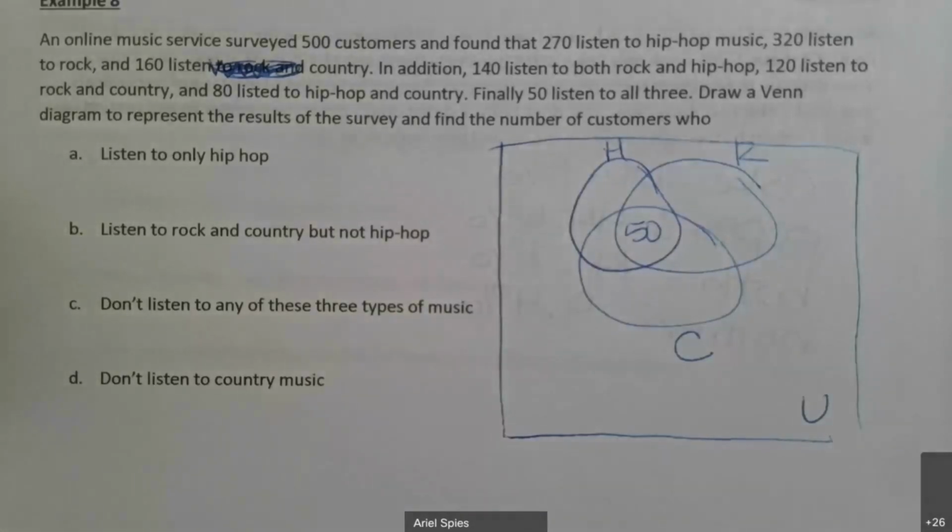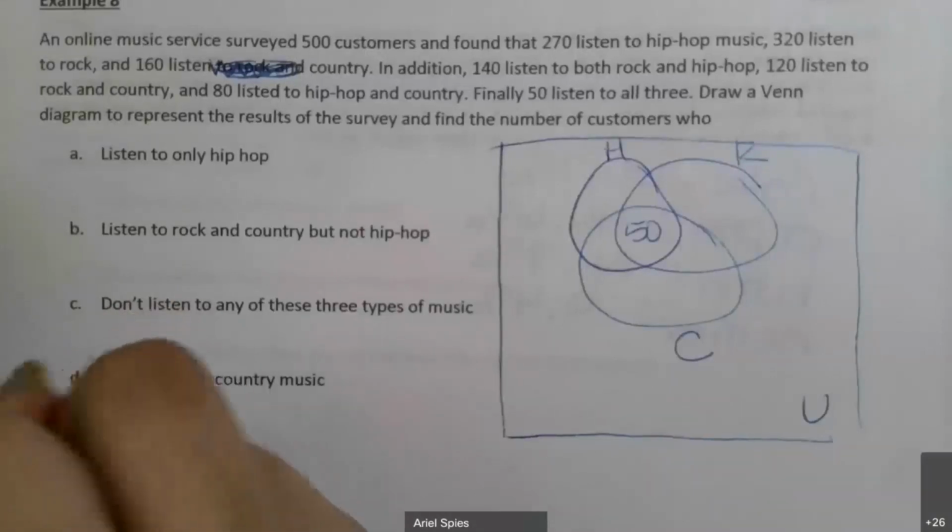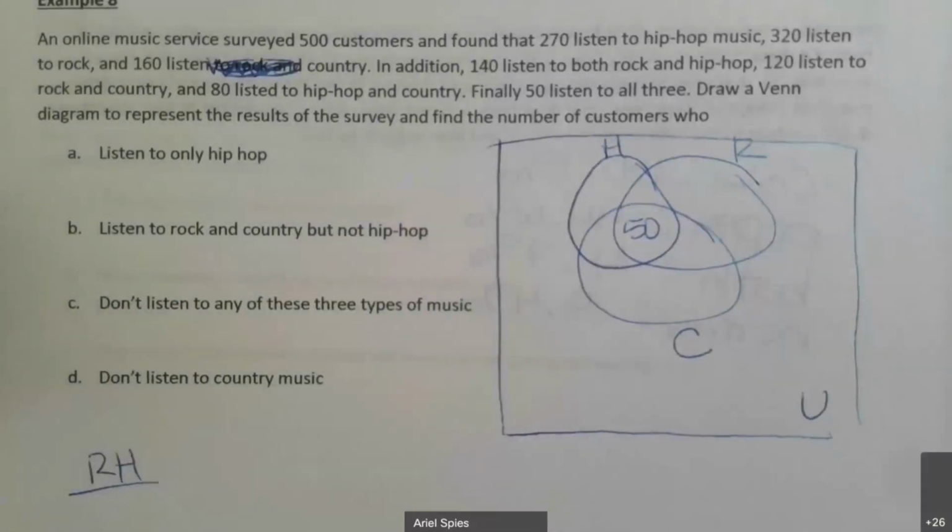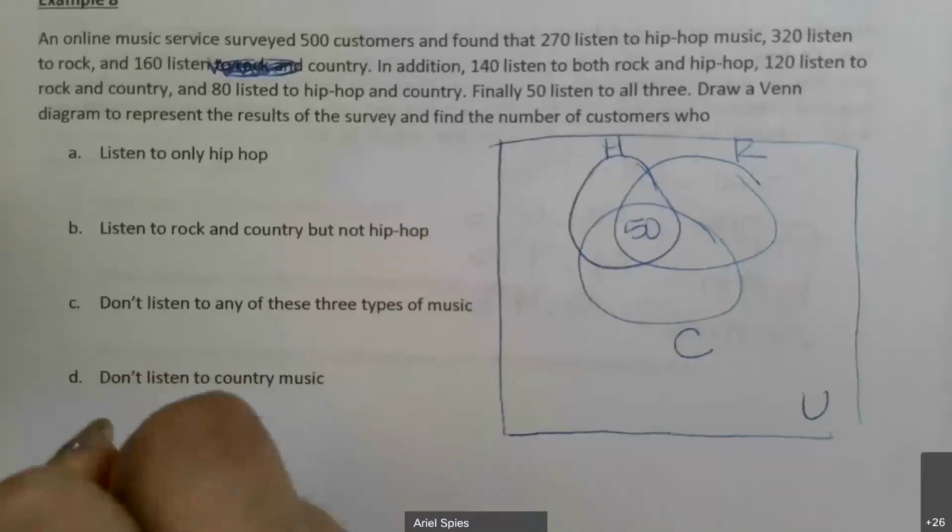Then what else do I want to go ahead and get? Rock and hip hop. Okay. What was my total number for rock and hip hop? 140. So I want to take the 140 and subtract the 50.